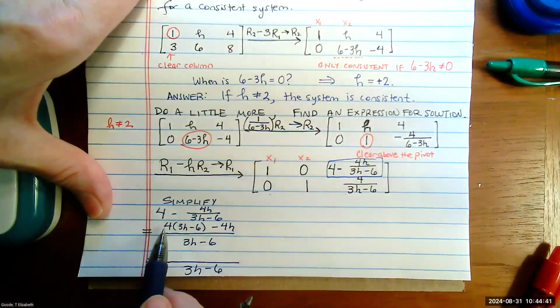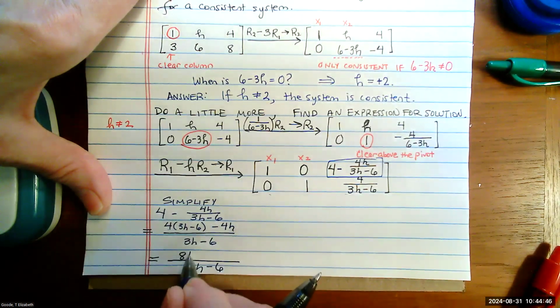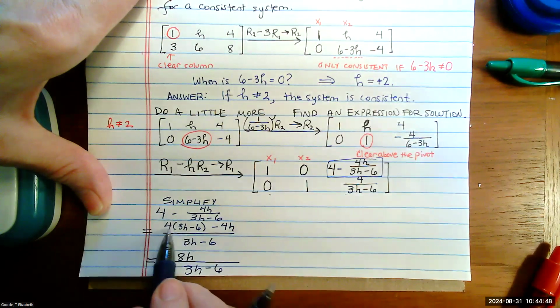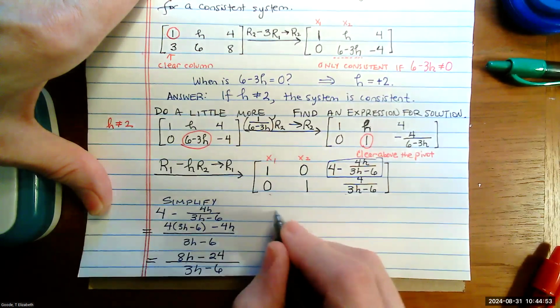So here we'll have 12h. Well, 12h minus 4h is going to give us a grand total of 8h, and then minus 24. So that's a little bit nicer. Okay.